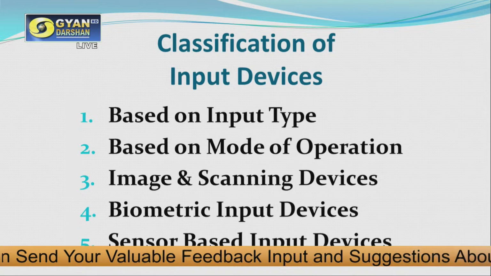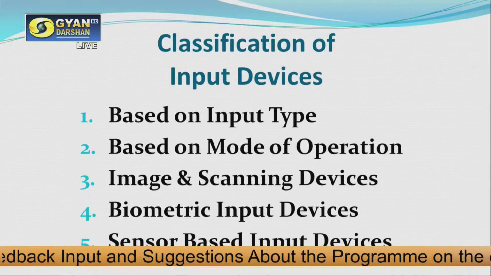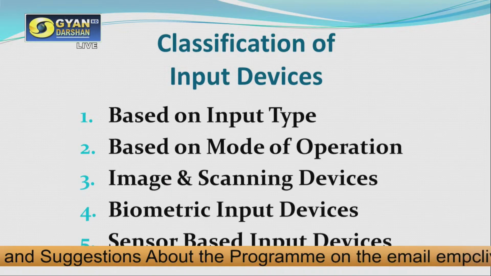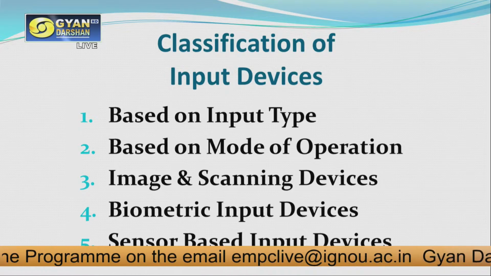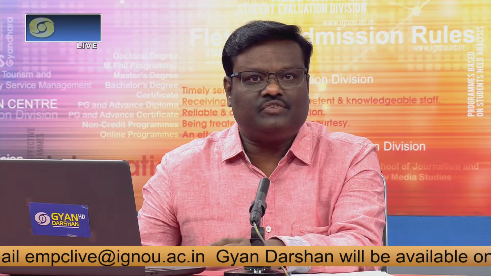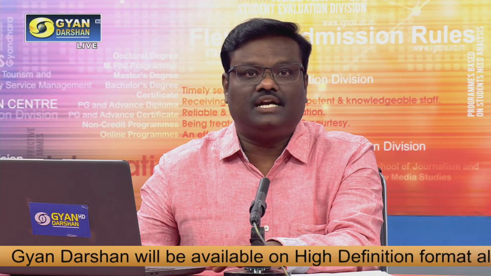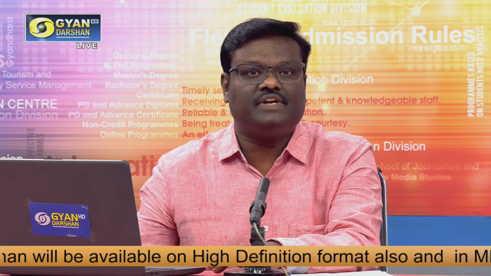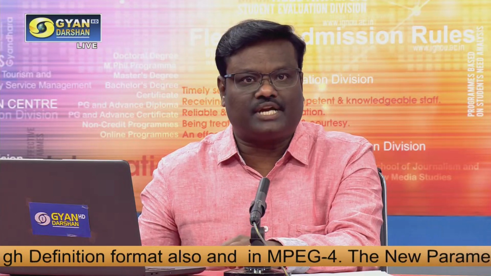Third classification, you can do it using image and scanning devices. Fourth one is biometric input devices. And fifth one is sensor based input devices. So in this particular session, we will go one by one and see what all devices are available in each and every category. First, we take the one based on input type.